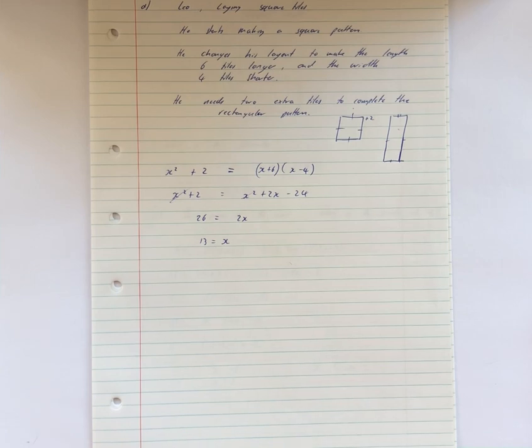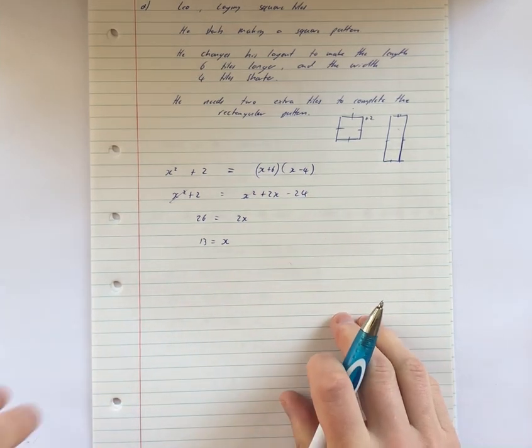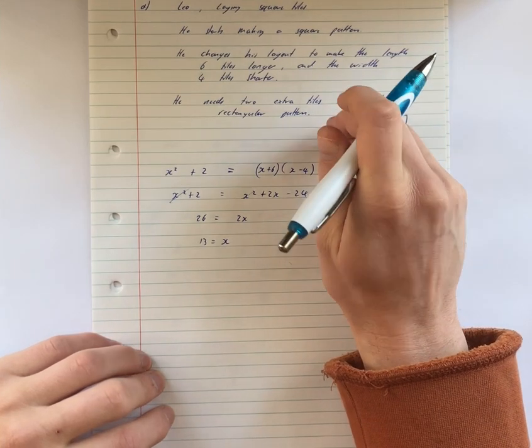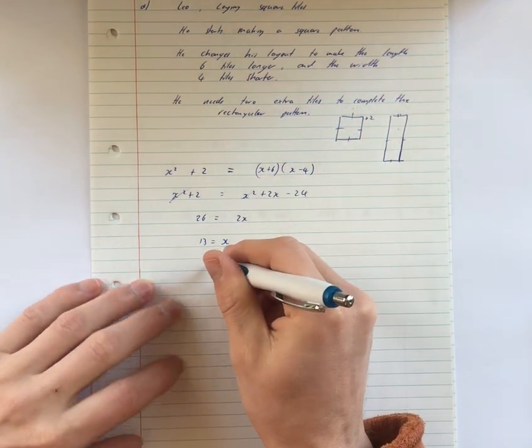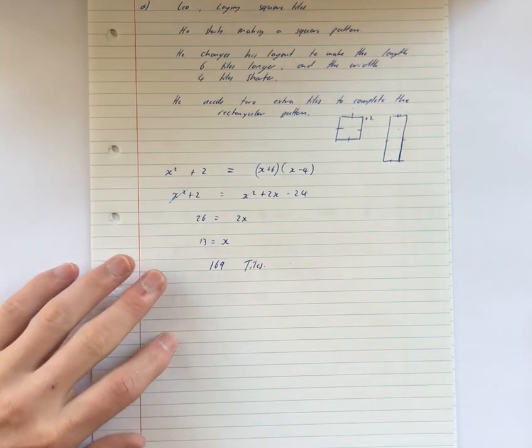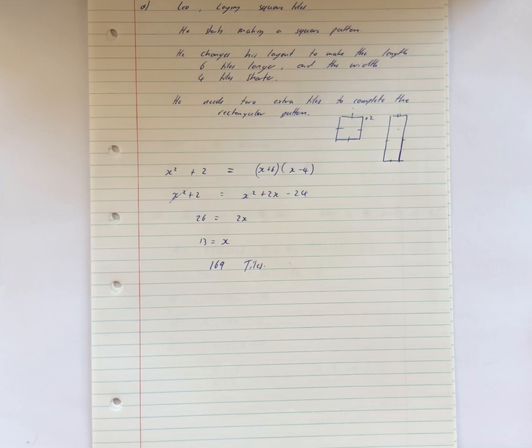We have solved, and then we need to know how many tiles he started with. Well, he must have started with 13 squared, so 169 tiles is what he started with to make that square pattern. Cool. It's a cool problem.